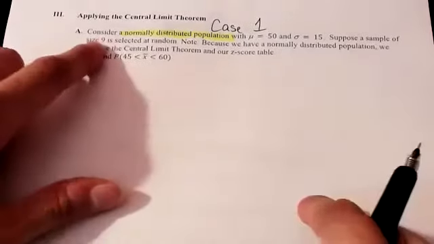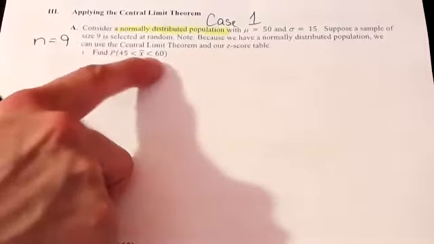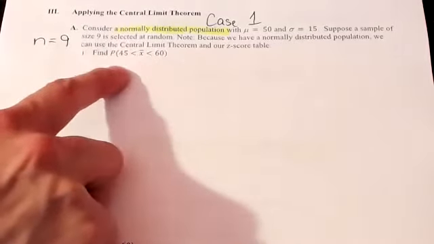Suppose a sample of size 9 is selected at random. So immediately I'm going to write n is equal to 9. Note, because we have a normally distributed population, we can use the central limit theorem and our z-score table. So I want to start off by finding the probability that our sample mean lies between 45 and 60. Recall from our previous pages within the same unit, that implies that we are going to find the z-score associated with each of these values.